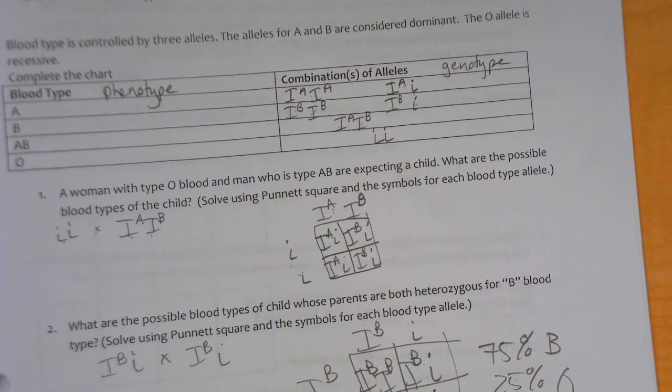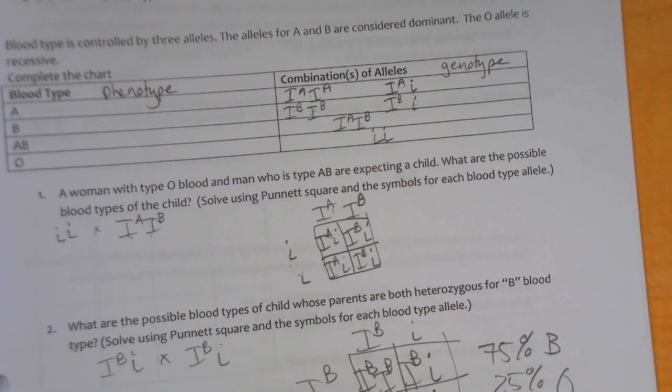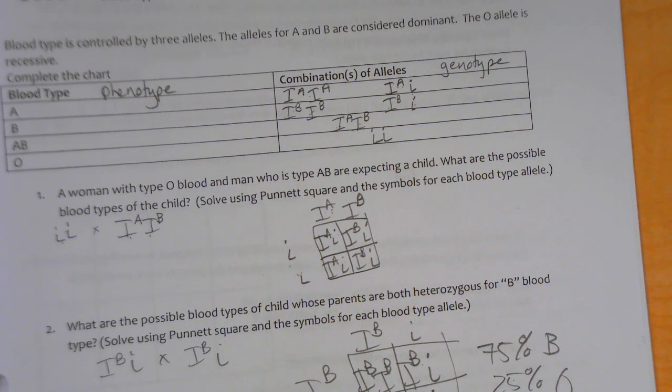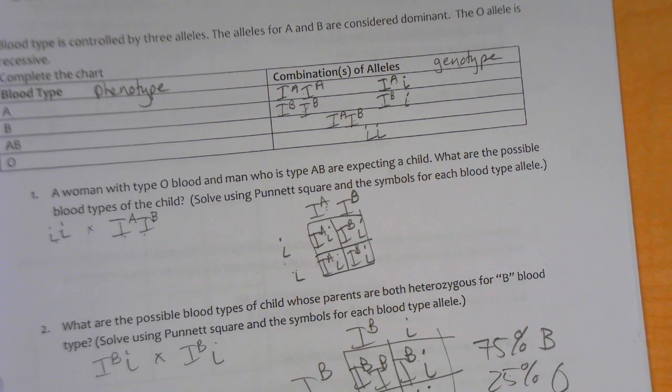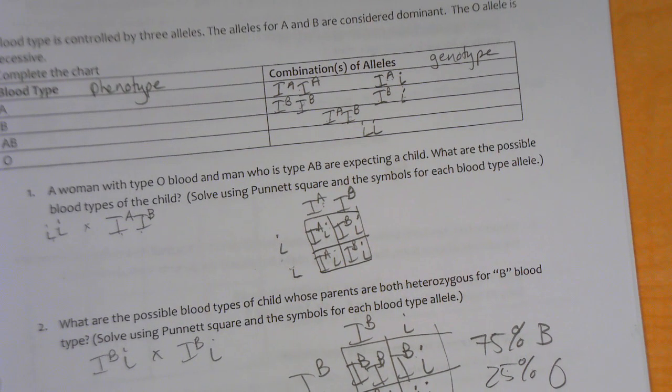Jill is type O, so she's little i little i. She has 2 older brothers, one with blood type A and the other is type B. What are the genotypes of the parents? Okay, interesting. All right, if she's type O, then each of the parents has to have a little i. So they can only have one other allele.